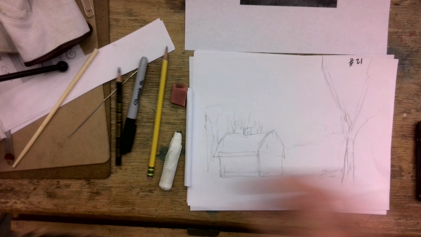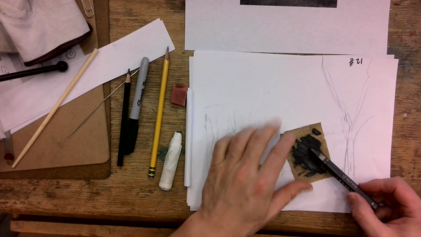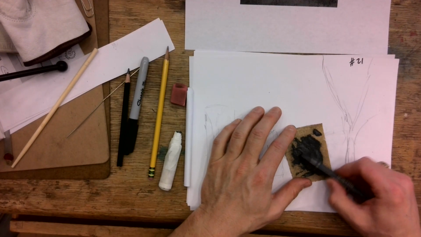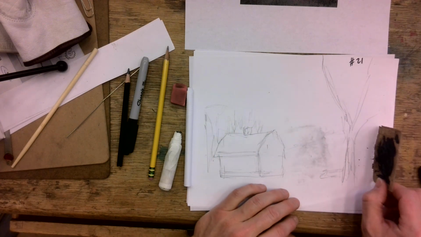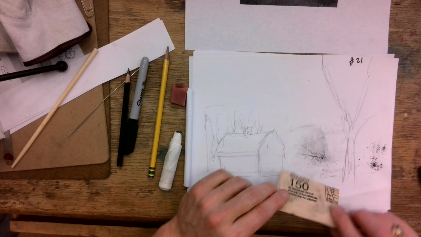So we don't need a ton of this. We're not doing a full toned paper. This is connected to our tone drawing. I'm going to take a little bit of my graphite stick and make a little bit of powder. I'm going to tap it into places that are kind of dark.